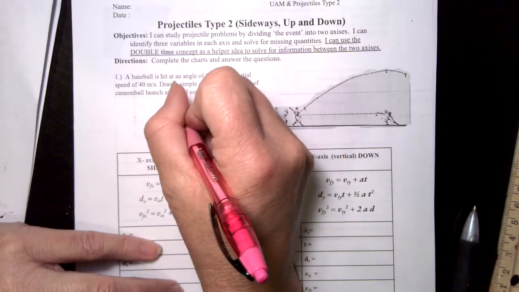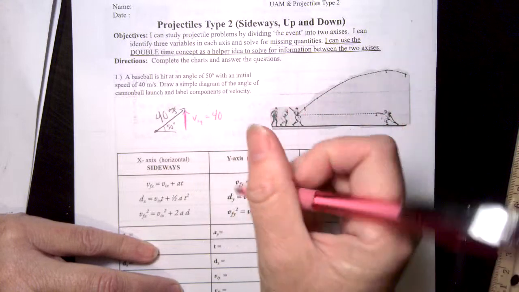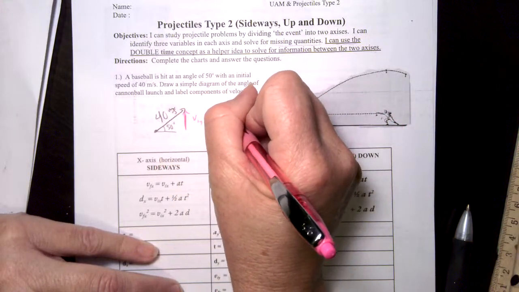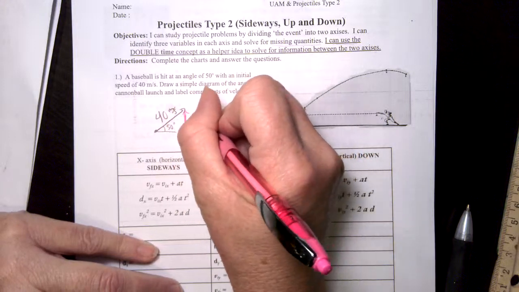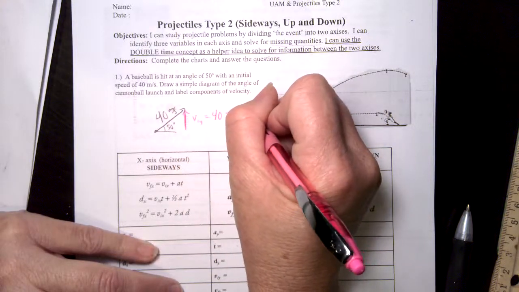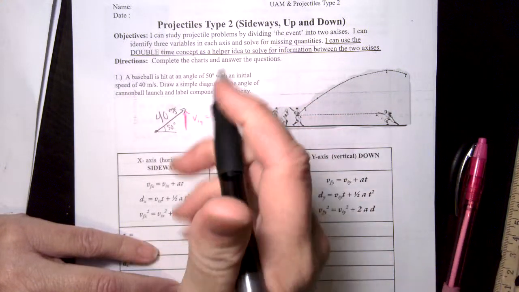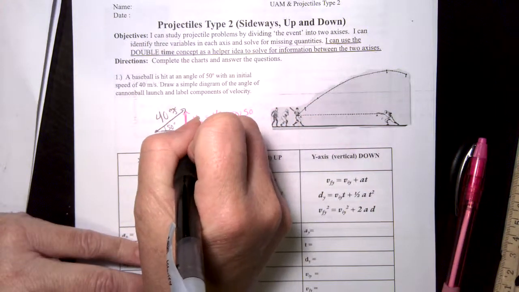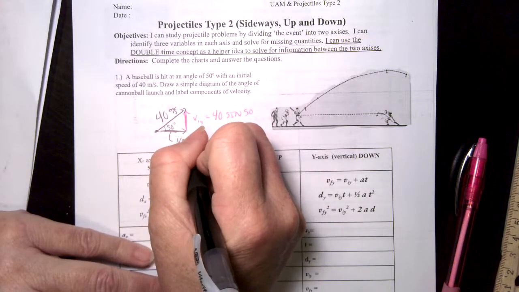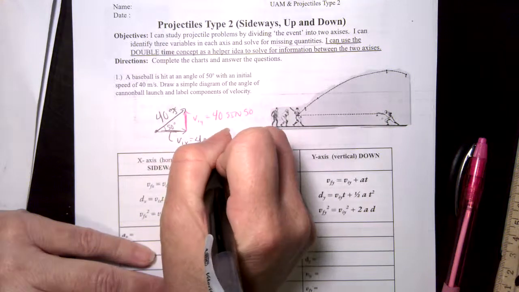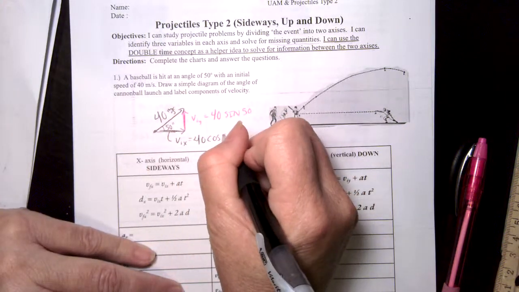So here's my full velocity, 40 meters per second, and then I'm going to put sine, so that's going to describe the opposite length, and that angle of 50. When I want to do the x component, that moves it sideways, horizontally. That's v initial in the x, the full 40, cosine that.